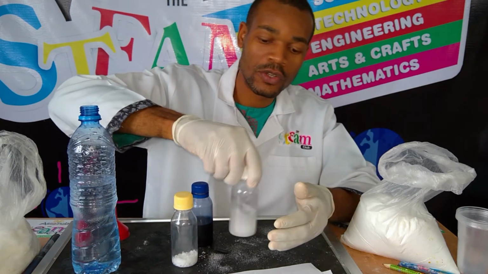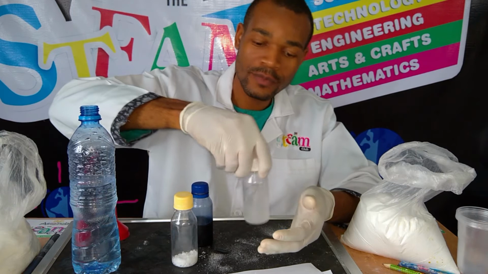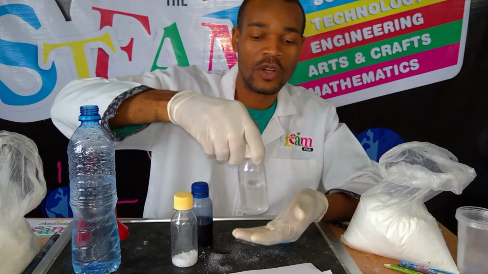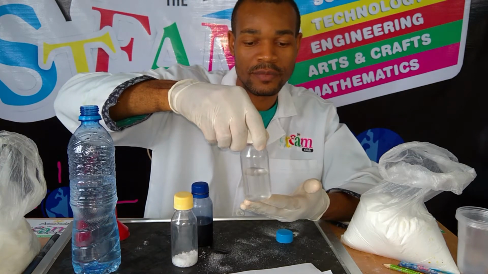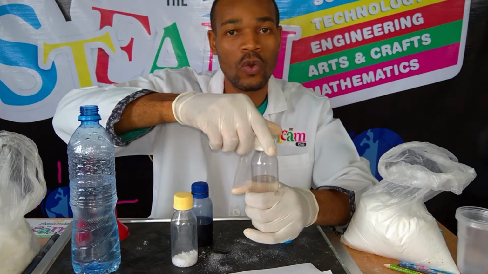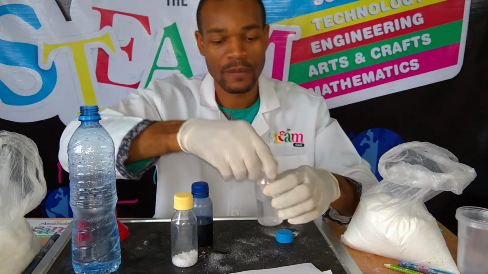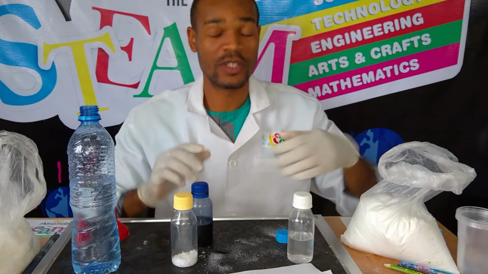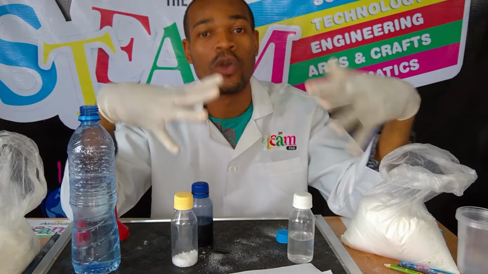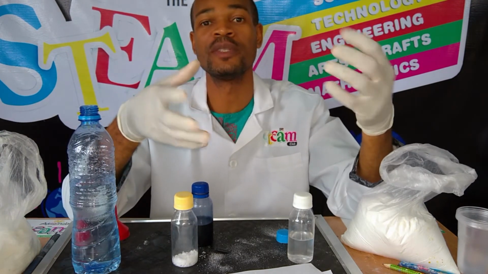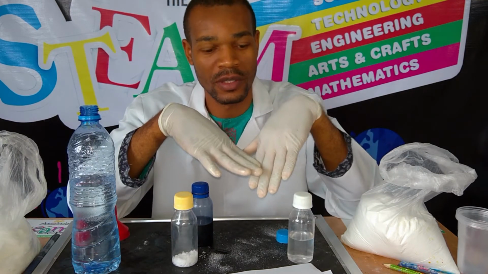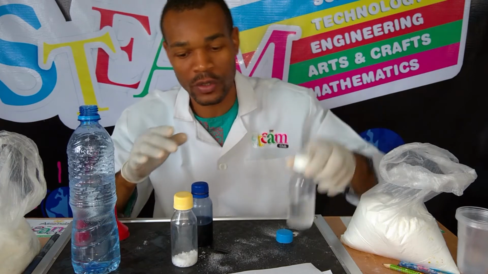Now all I'm going to do is just swirl it until it becomes clear. And when you feel this particular solution, it's cold. The reason why it's cold is because it's actually absorbing heat from the environment. We call that an endothermic reaction, which means it takes heat from the environment for it to dissolve. Okay, so that's exactly why it is cold.